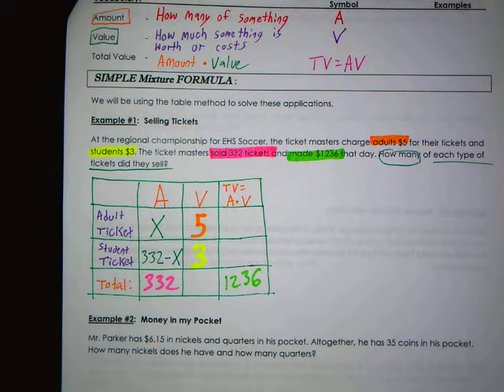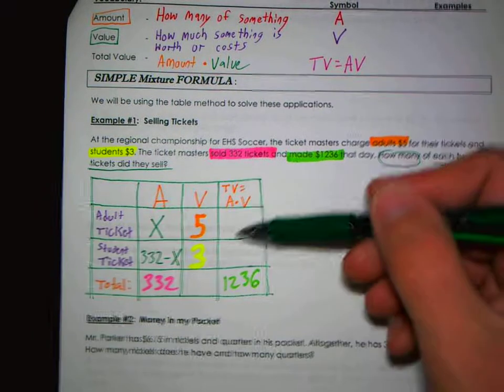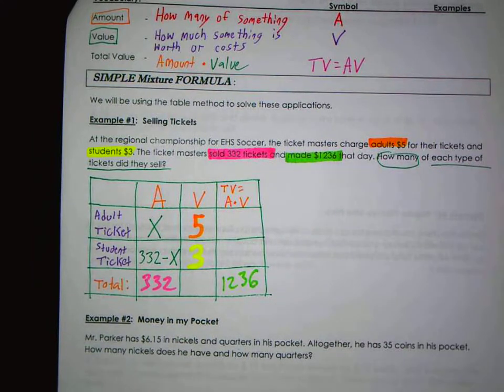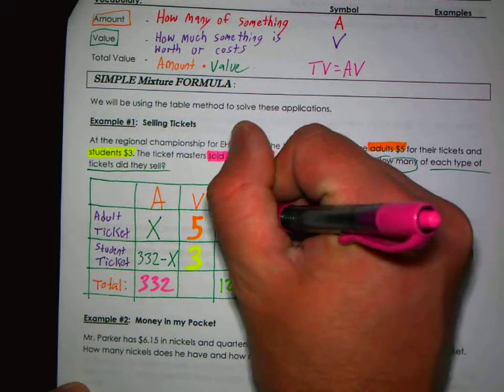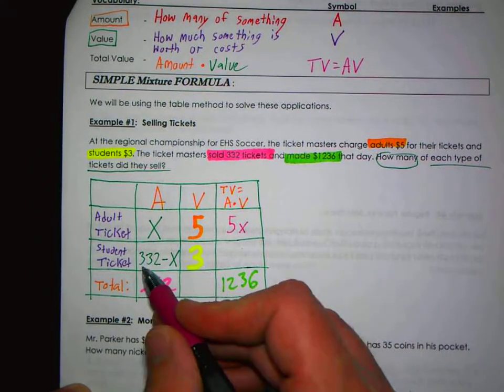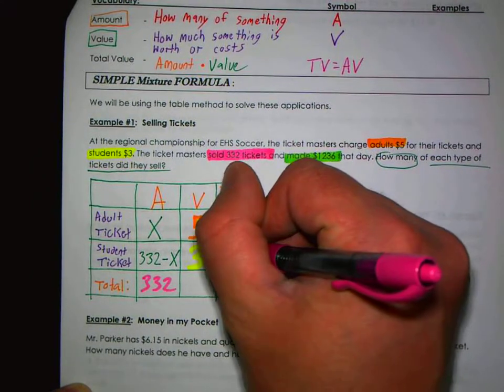Now from there, we're pretty much done. We're going to multiply, get this value, and this plus this equals that. We'll solve for x, and then we can find how many adult and how many students. So, first, 5 times x, and then 3 times 332 minus x.